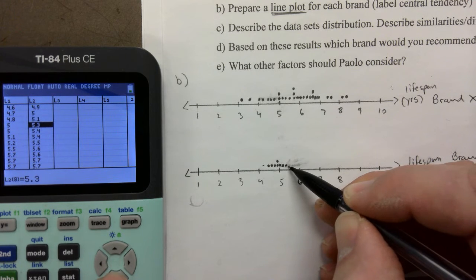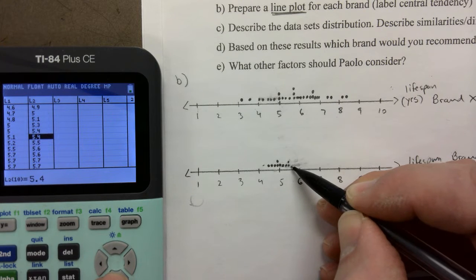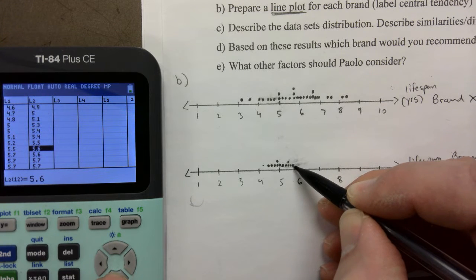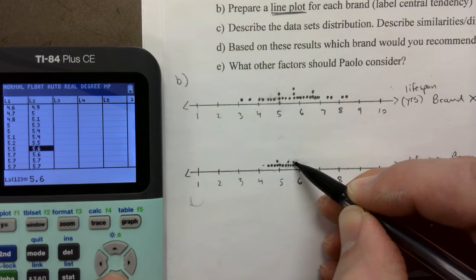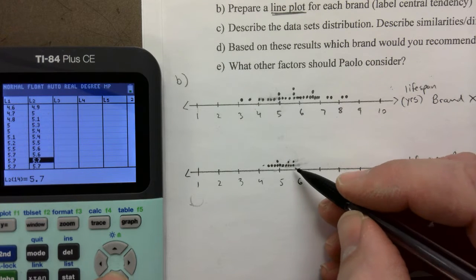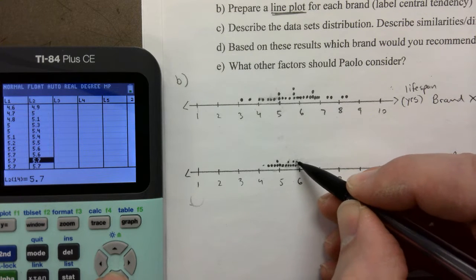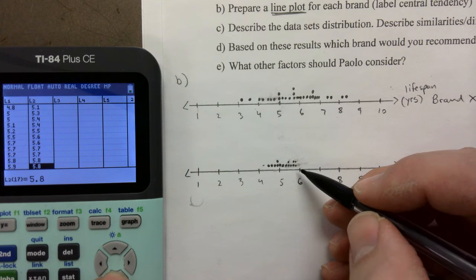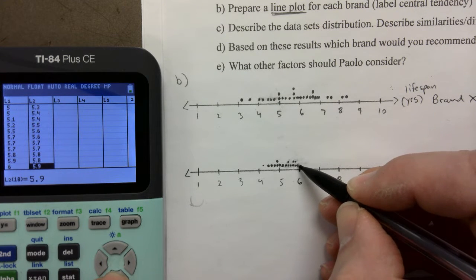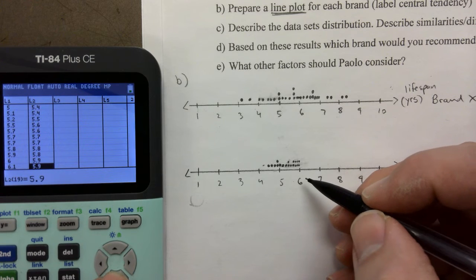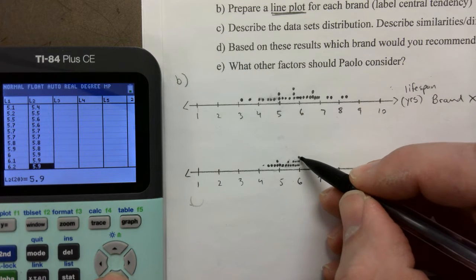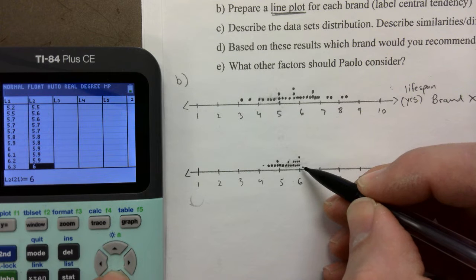5.3, 5.4, 5.4, 5.5, 5.6, another 5.6, 5.7, 5.7, 5.8, 5.8, 5.9, 5.9, and another 5.9, right there, 3 5.9s.